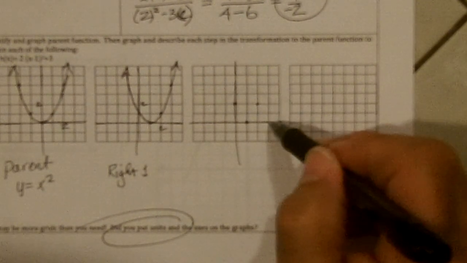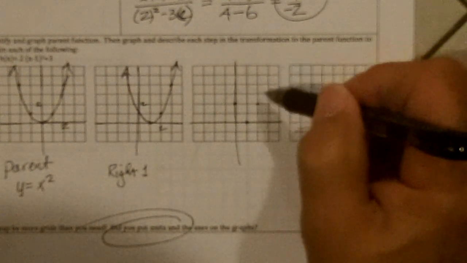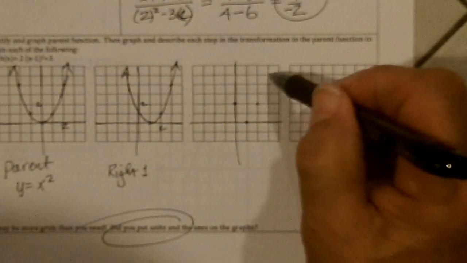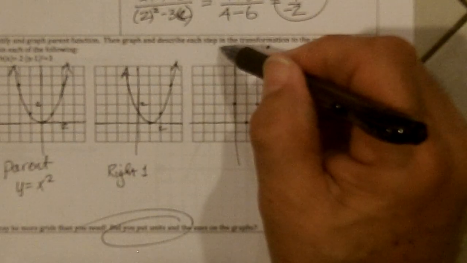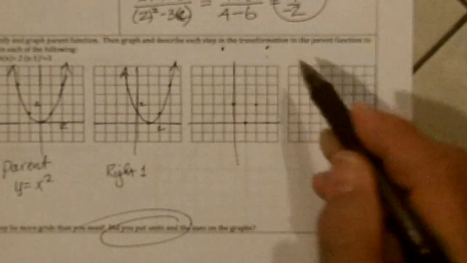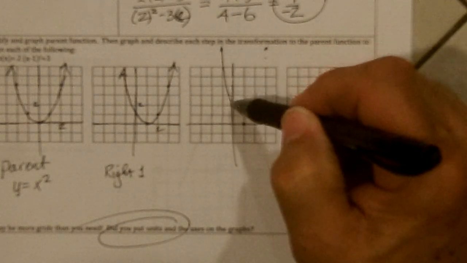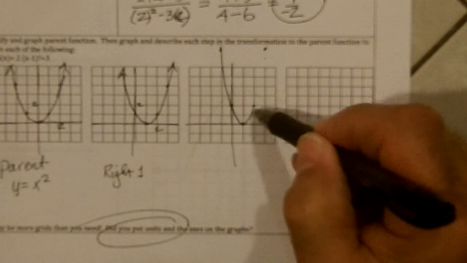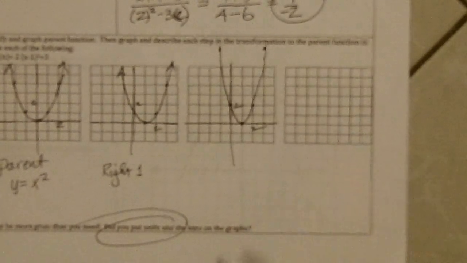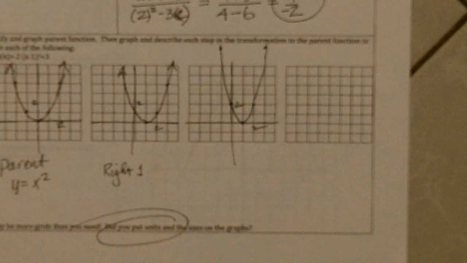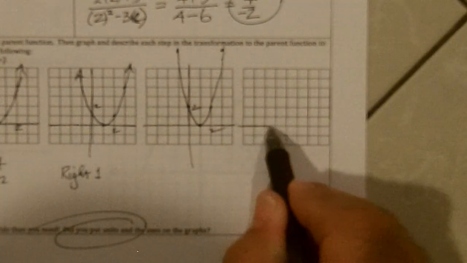And the one that was 4 above becomes 1, 2, 3, 4, 5, 6, 7, 8 above. And so now I have it looking like this, where that's 2 and that's 2. I got my units. And finally, I have to go up 3.